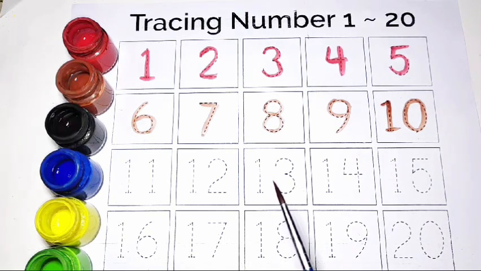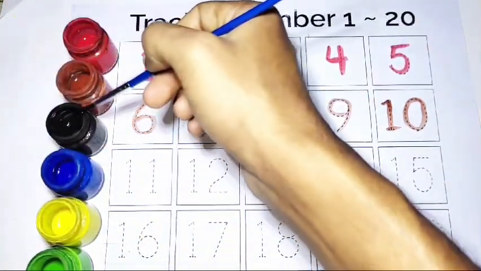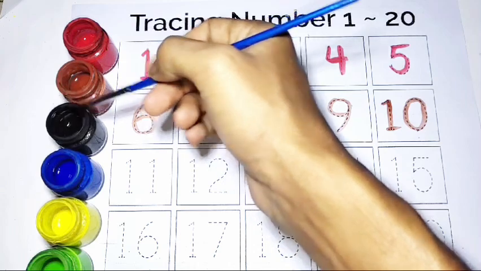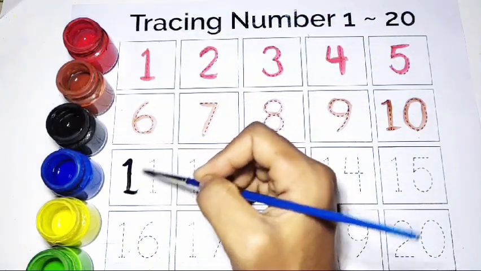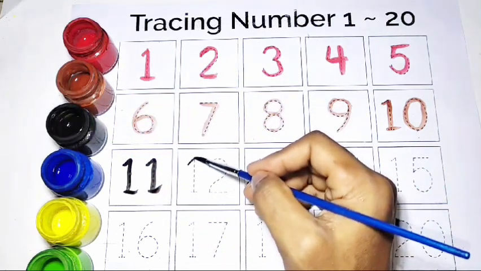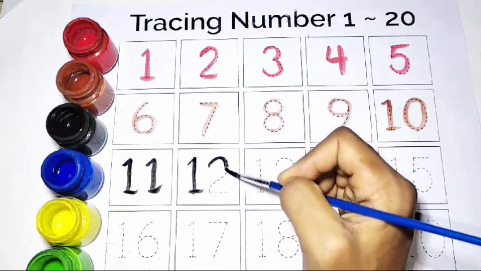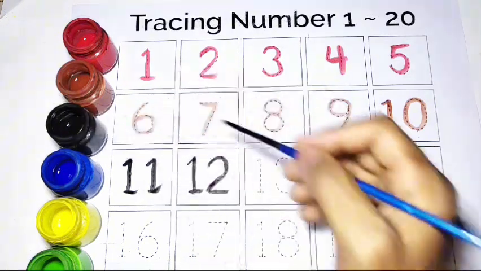The next one is 11. Now we use black color and draw the number 11. E-L-E-V-E-N, 11. The next one is 12. T-W-E-L-V-E, 12.